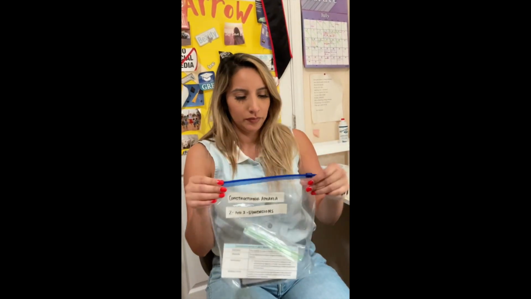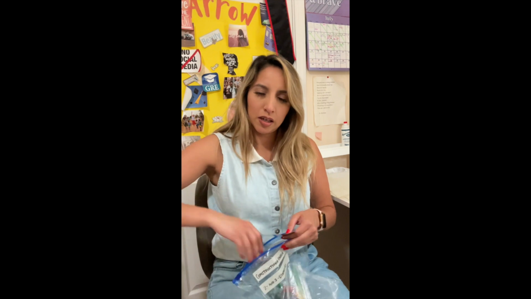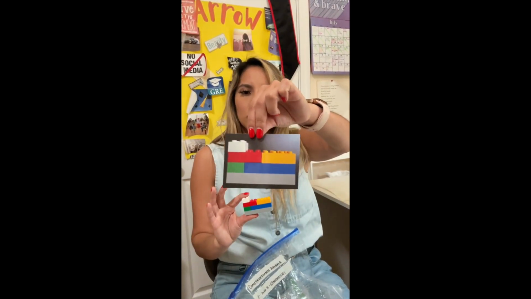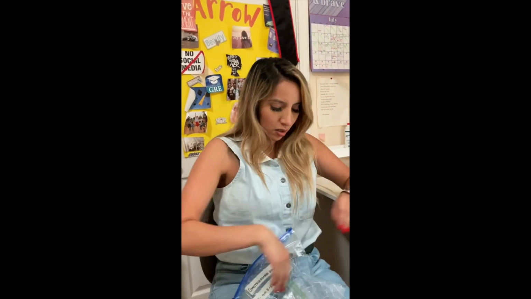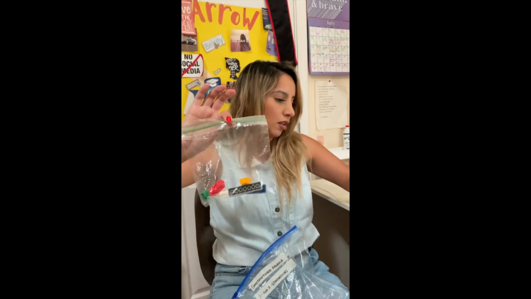Okay, and then I have constructional apraxia, and it's going to be 2- and 3-dimensional. I have my card here, the definition, materials, instructions, and grading criteria. I have my set of Legos. Here's my house. Here's my two-dimensional. And then I have my other set of Legos, so that the client can make the house.